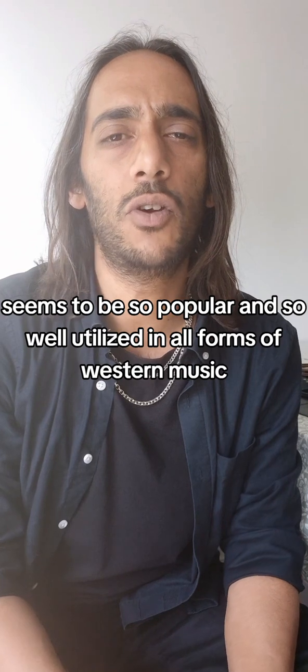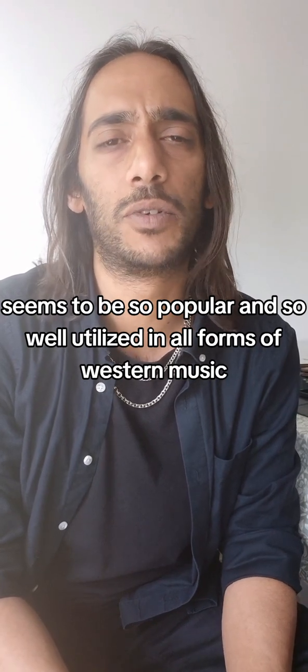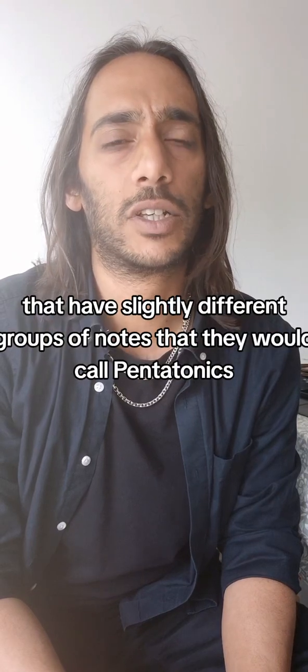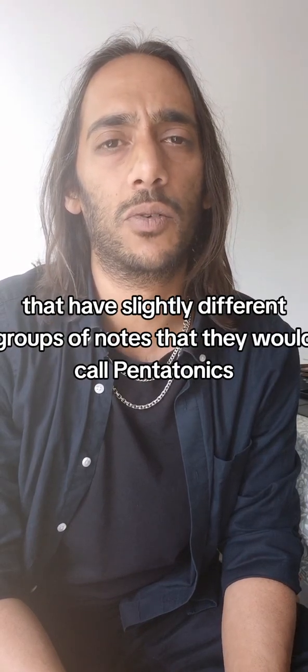No, not the band. I'm talking about the group of 5 notes that seem to be so popular and so well utilised in all forms of Western music. And although there are many cultures across the world that have slightly different groups of notes that they would call pentatonics, I'm talking of the ones that we use in Western music.